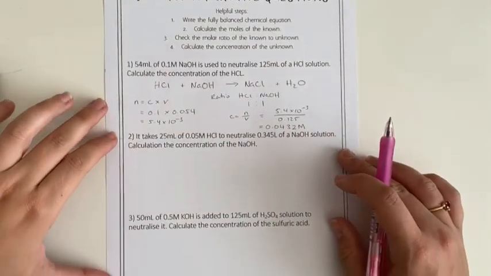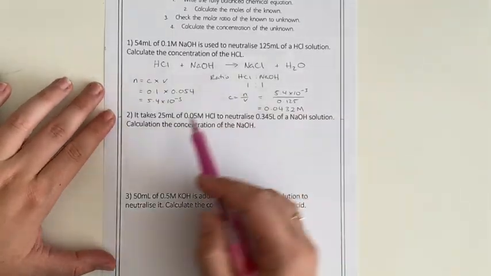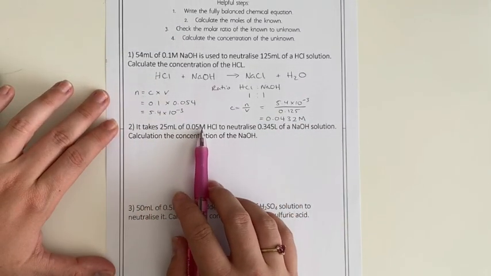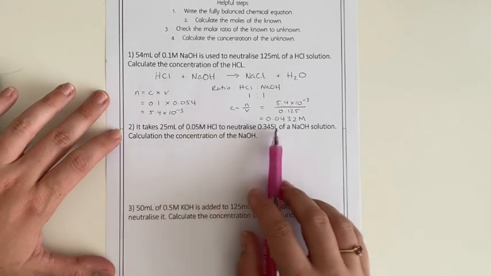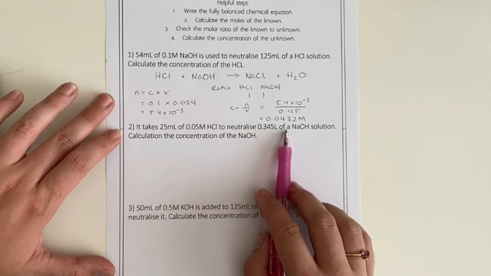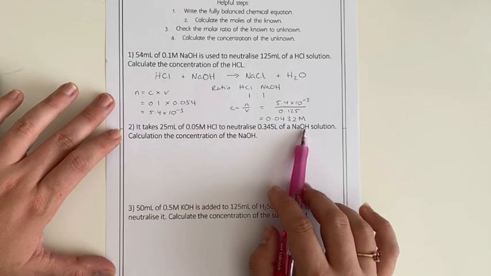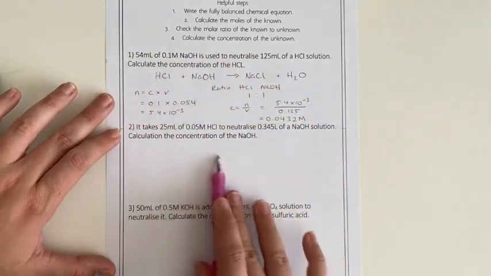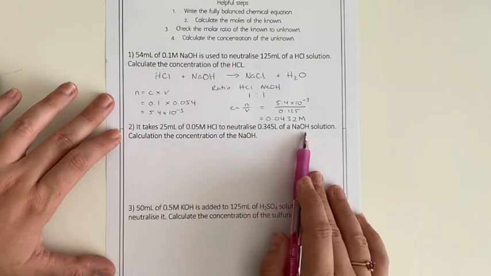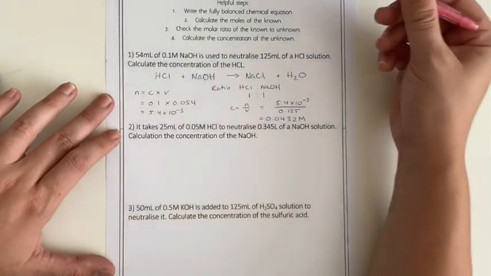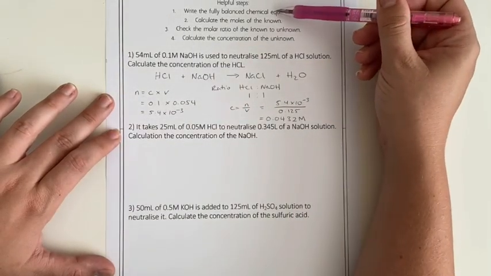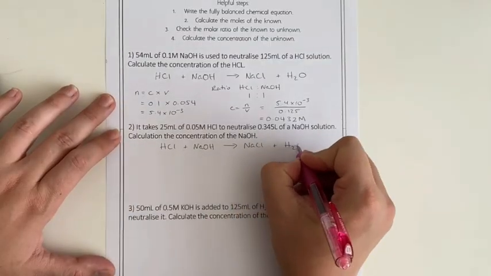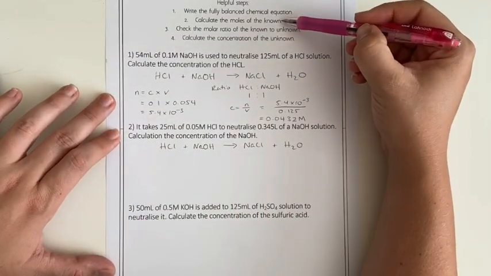So I'm just going to go through another example now. Here we've got a very similar example. We've got 25 mL of a 0.5 molar hydrochloric acid to neutralize 0.345 liters of a sodium hydroxide solution. We're going to use the exact same process here to calculate the concentration of the sodium hydroxide. So again, we're going to write the fully balanced chemical equation, and then we're going to calculate the moles of the known.